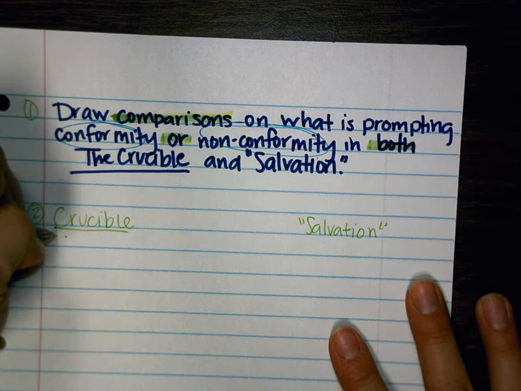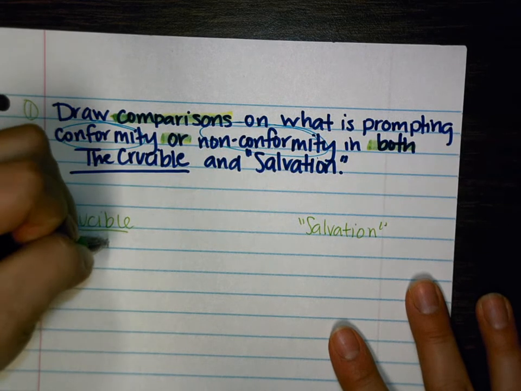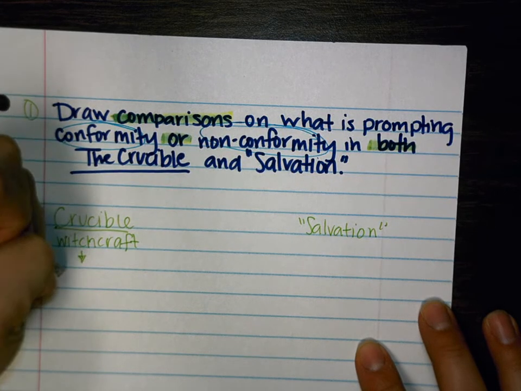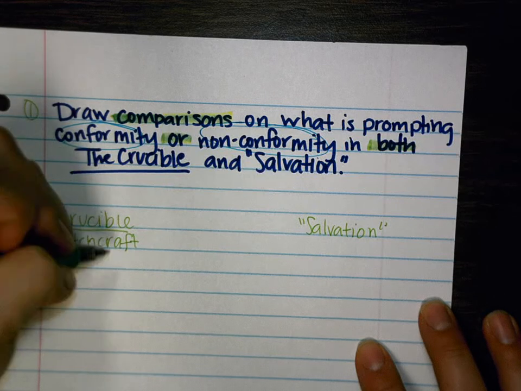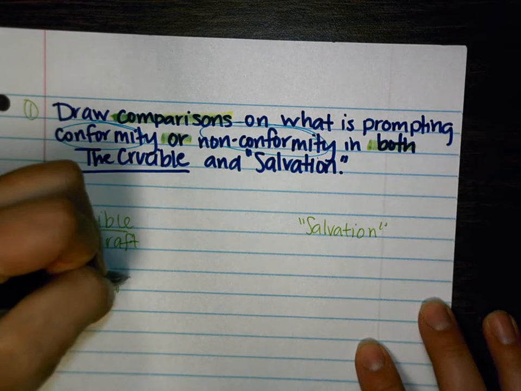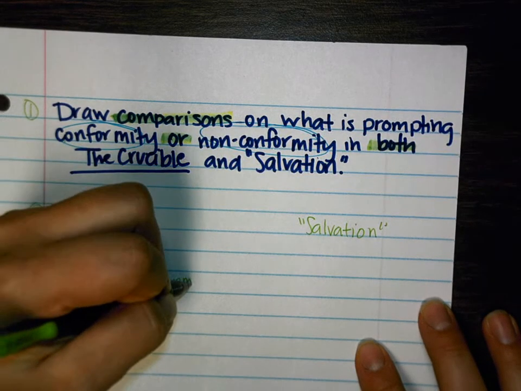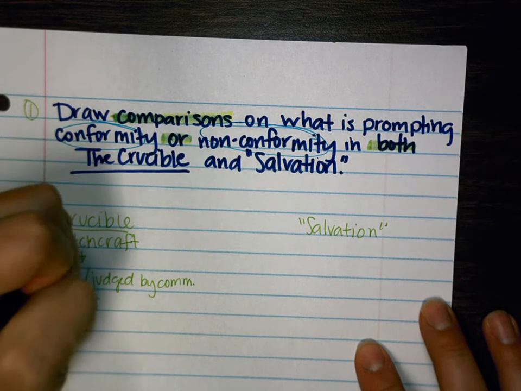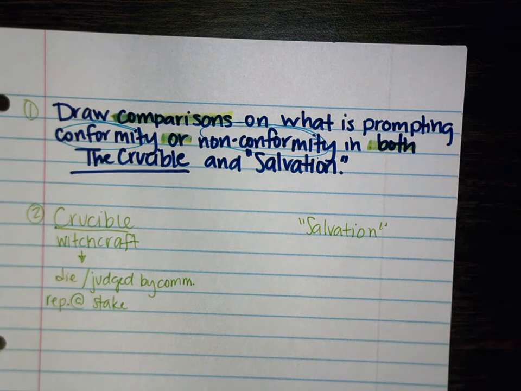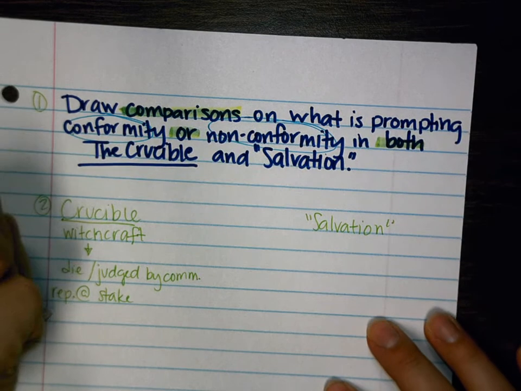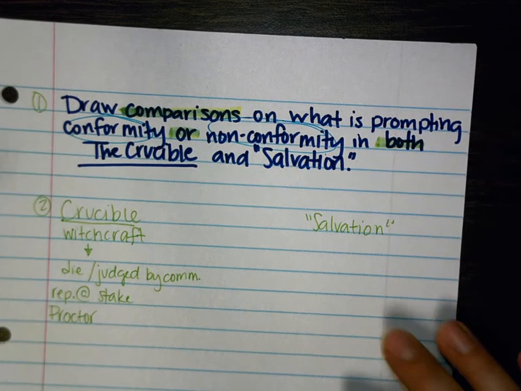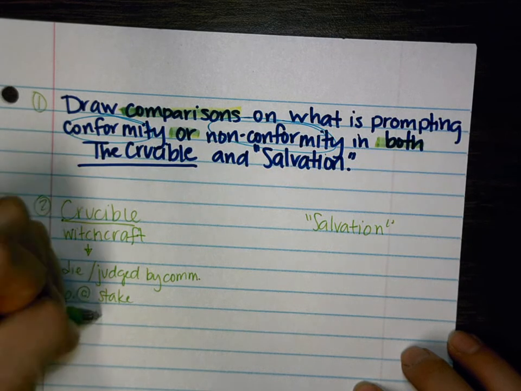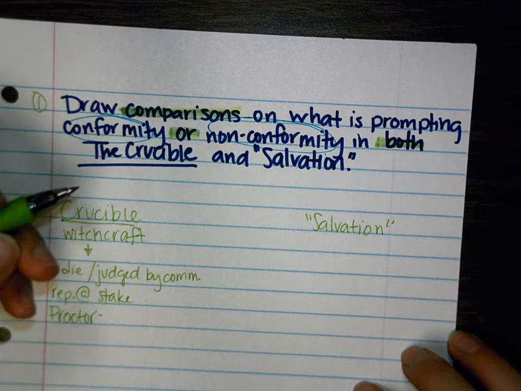So what do we know about The Crucible? It's about witchcraft. It's about being accused. You could possibly die from these accusations or be judged by your community. Your identity and your reputation are at stake based off of allegations that other people make about you. Of course, we have Proctor, the main character, John Proctor, who's having a lot of internal and external struggles. He's struggling with saving himself, saving his wife.